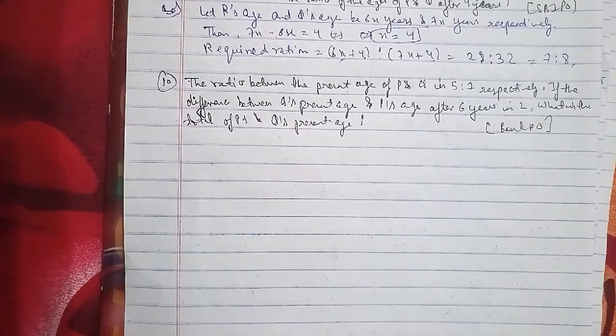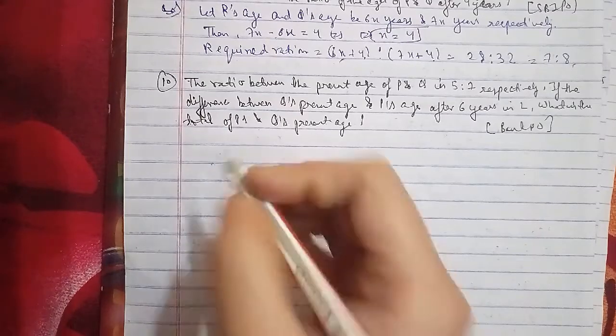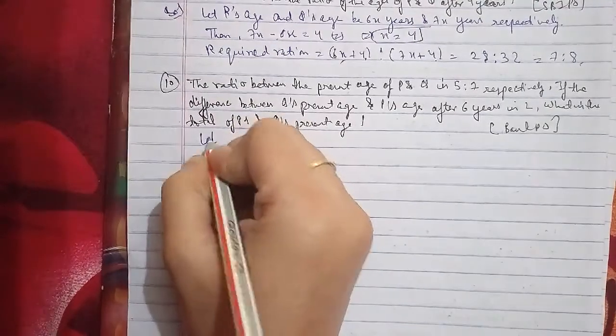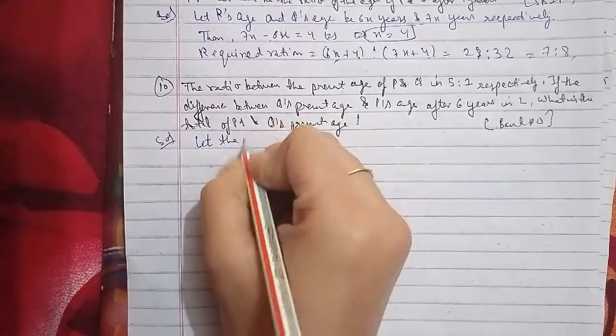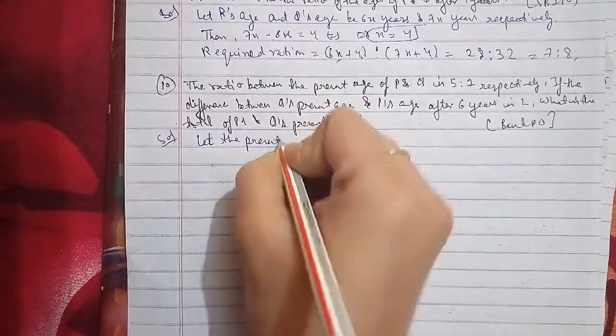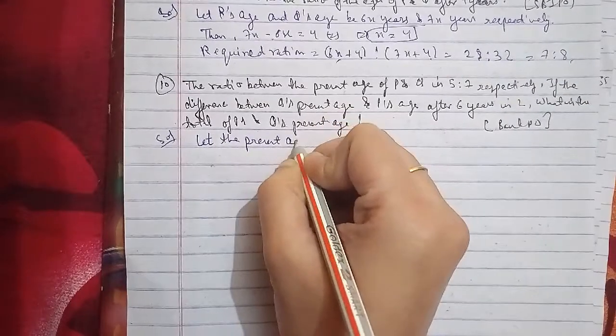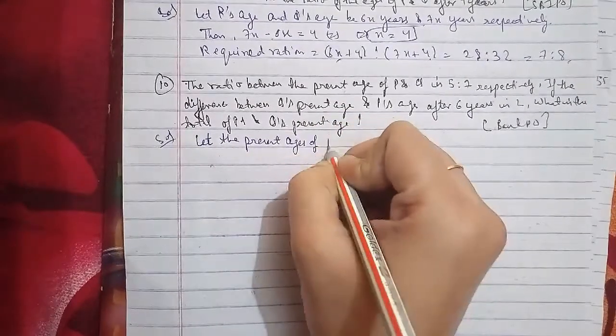Let the present ages of P and Q be 5x years and 7x years respectively.